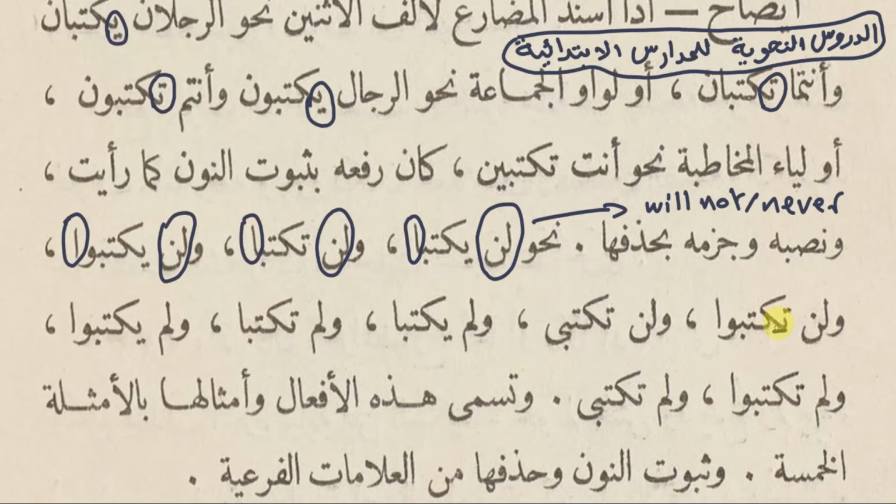ولن تكتبوا, also second person here. You see this len. And you lost this n there. Here and there you lost that n. So that's our mark here. So when you look at text like this, you recognize this is a verb. I know this verb, but I see no n there. This is a present tense. There is no n, so this verb must be in the state of nasb, meaning it has some of these letters.